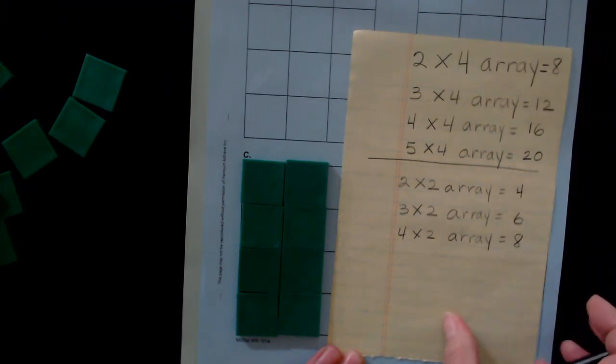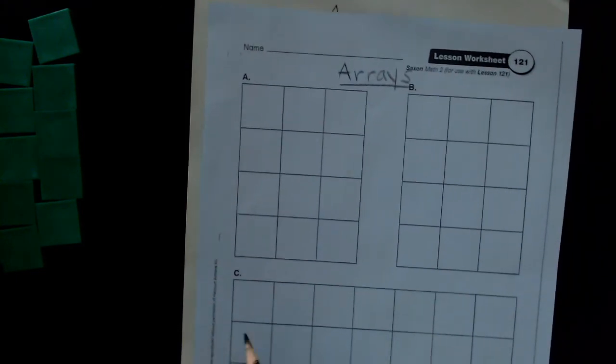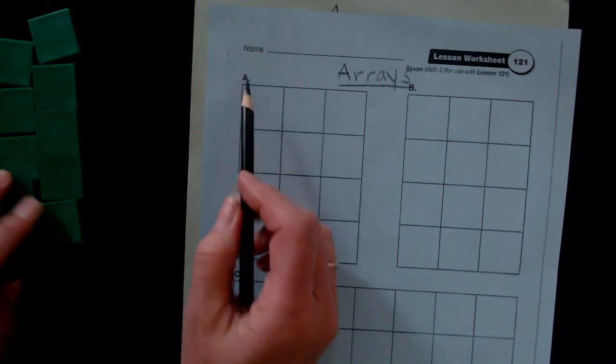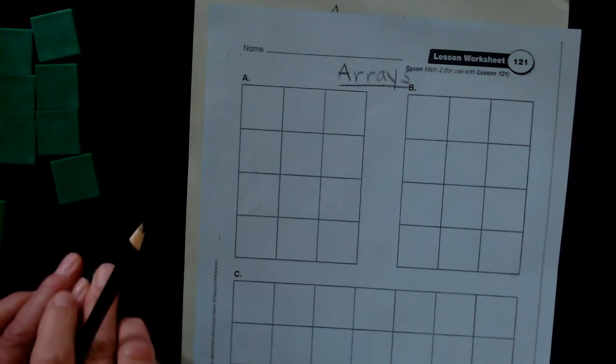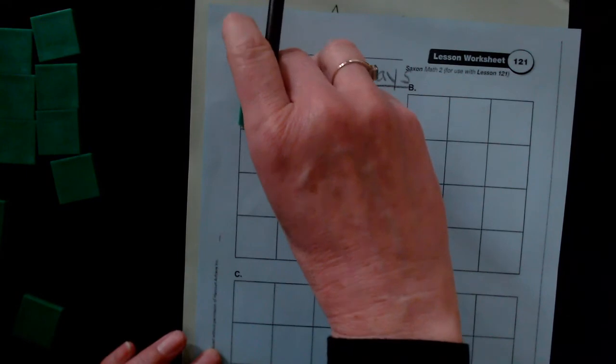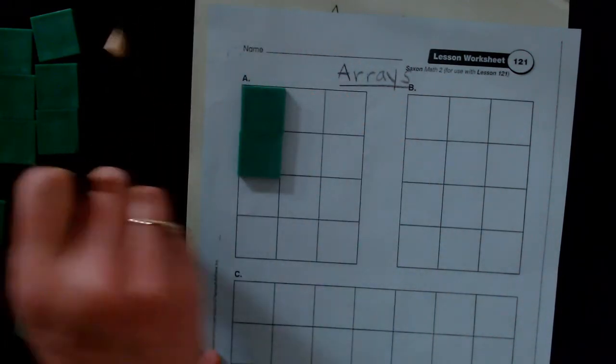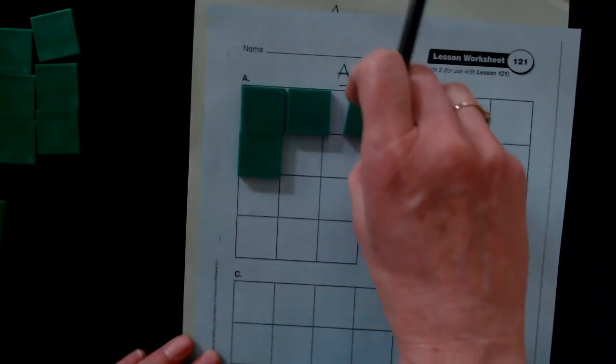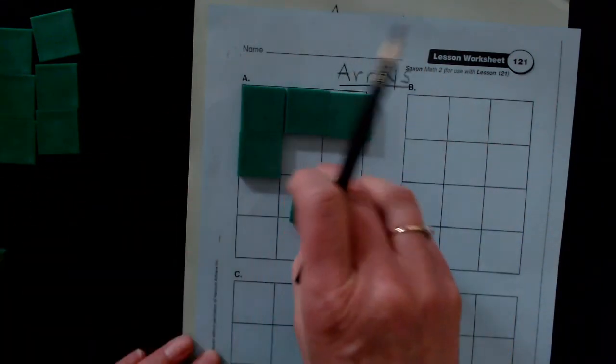Good job. All right, is it making sense to you? Now we're going to use our page, and I'm going to tell you an array to create. On our first one, we're going to create a 2 by 3 array. So in letter A, I want you to do a 2 by 3 array. How many rows will we have? 2. How many will be in each row? 3. A 2 by 3 array.